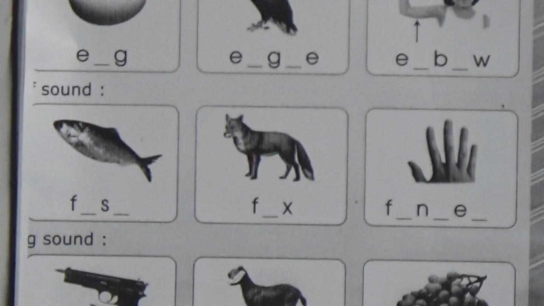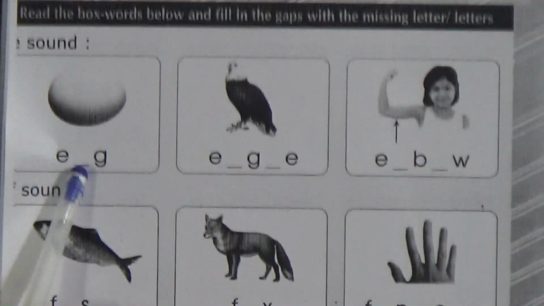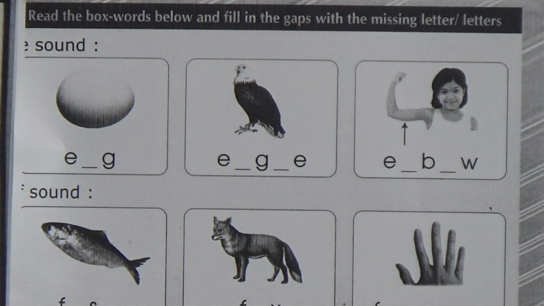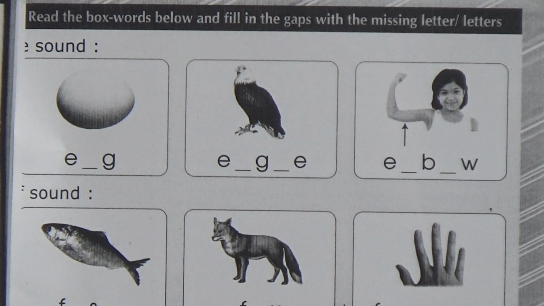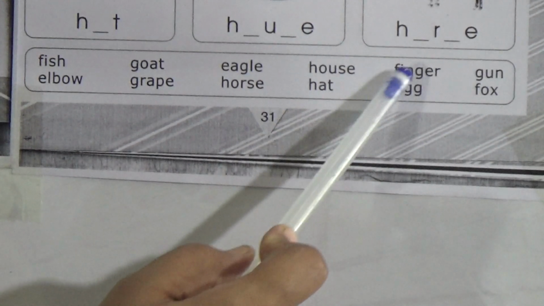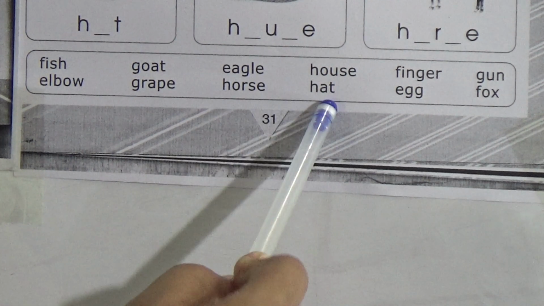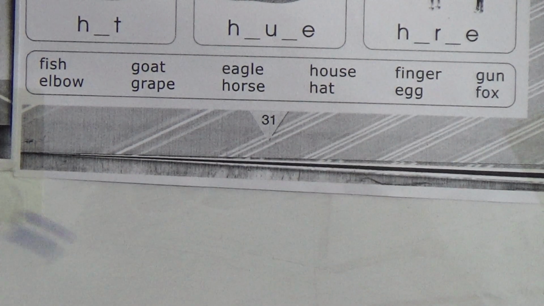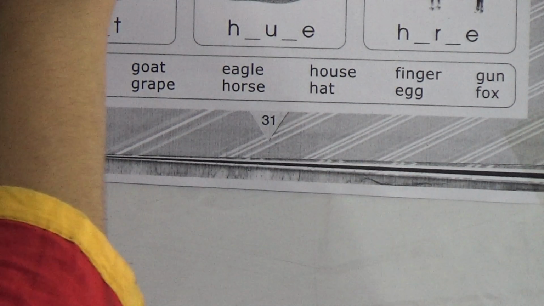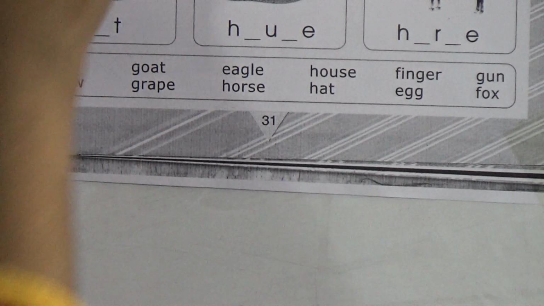Now go to the next page. E-G. Just look at first you have to read these words. Fish, goat, eagle, house, finger, gun, elbow, grape, horse, hat, egg, fox. So just look here, E-G. So what will be here? E-double-G, egg.